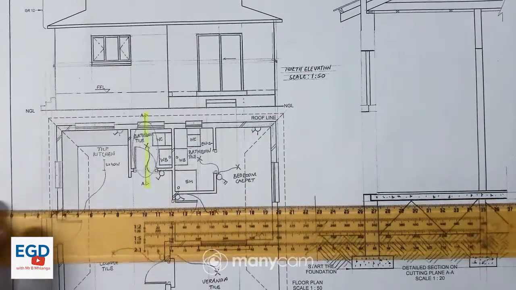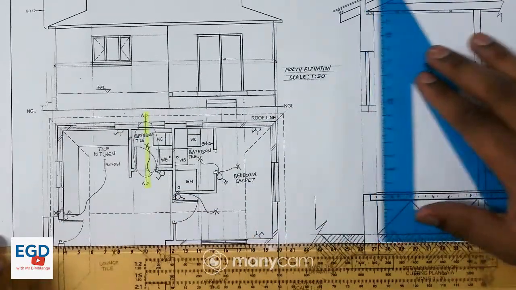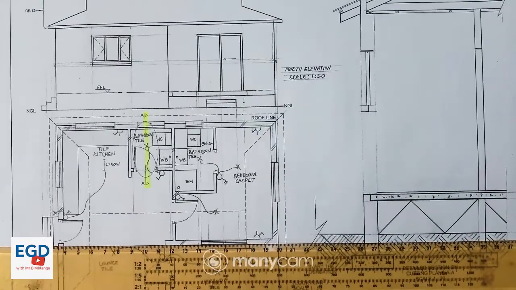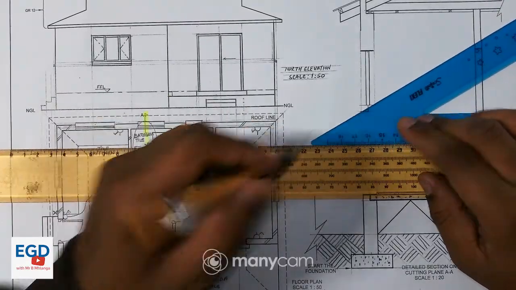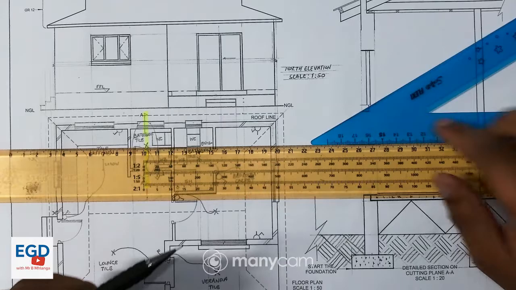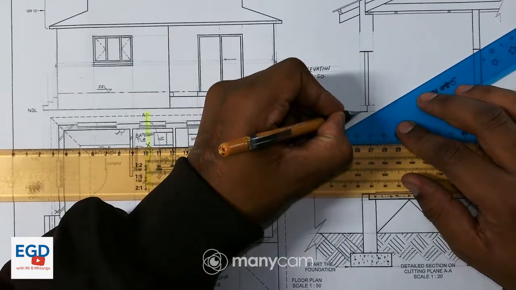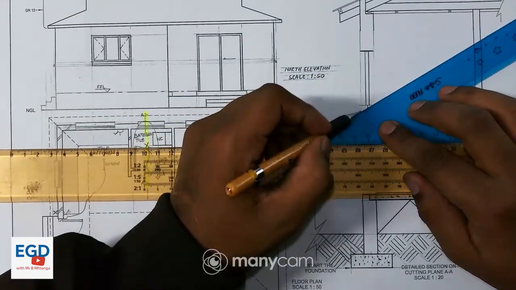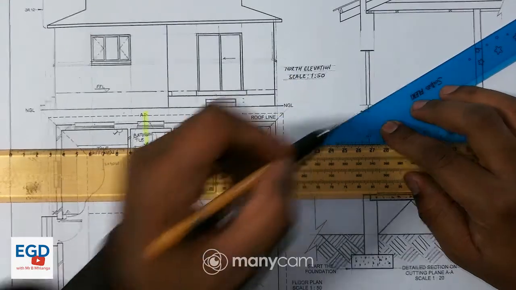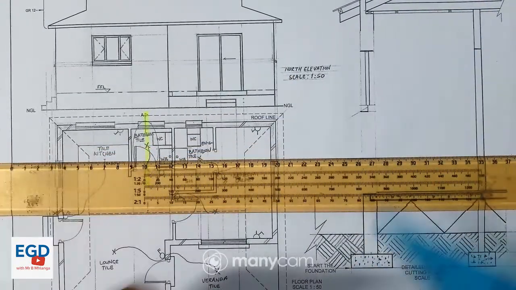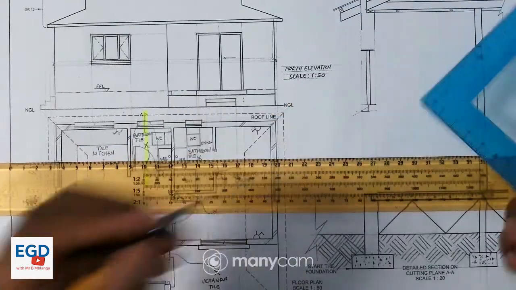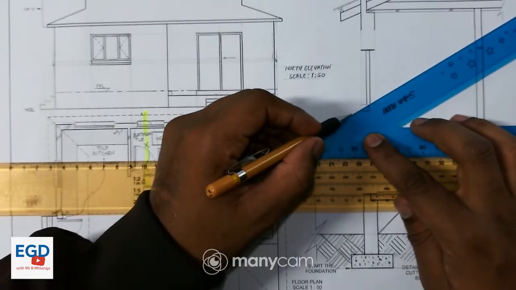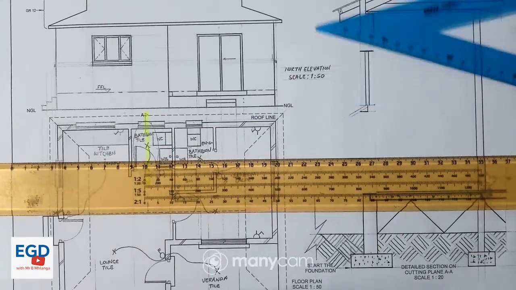Okay, before I draw the vertical line there, I'll have to add the windowsill first. So what I can do is take my 30 by 60 set square by this corner here. I'll have to draw a line going up to there, right? And the thickness, remember, is 1. So I'll just mark off 1 there and draw a line as well up there, like that.